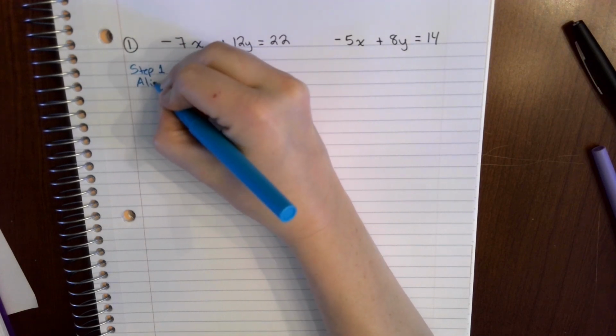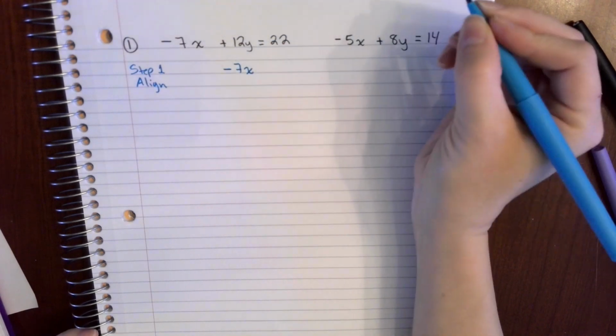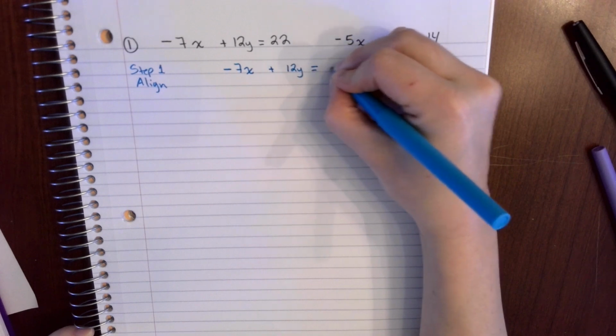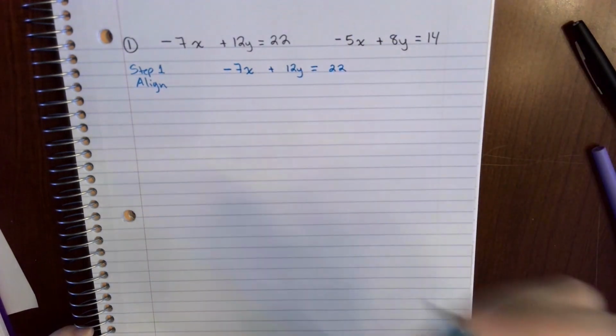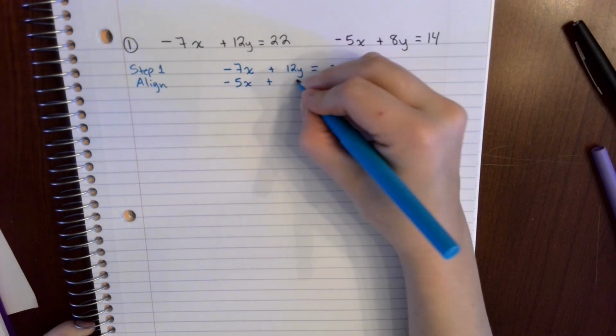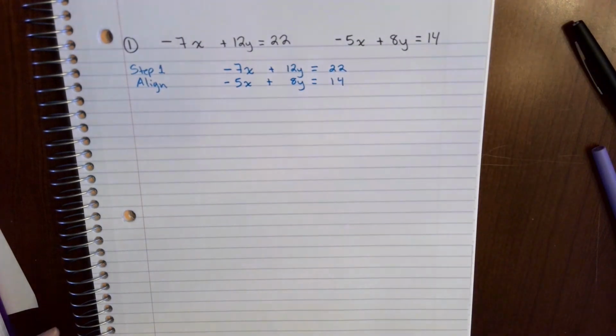So we're aligning them so that our like variables are on top of each other. So negative 7x plus 12y equals 22. And then negative 5x plus 8y is equal to 14.